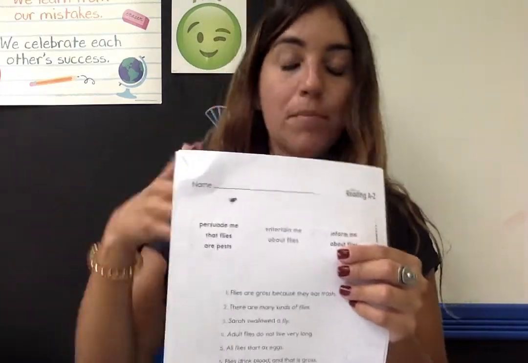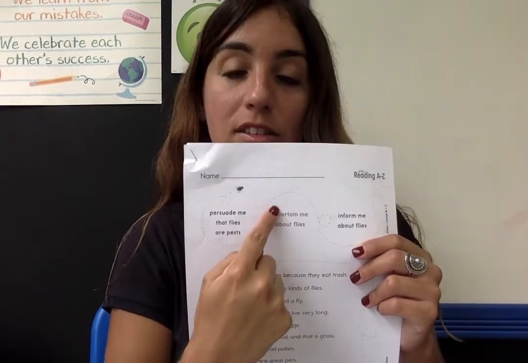So we need to think, is this book trying to persuade me of something? Is it trying to convince me of something? So in this case, if we think that it is, we would circle this right here. Let's move on. Let's think, is this book trying to entertain me about flies? So is this book trying to make me laugh? Or is this book trying to entertain me? So do I just want to have fun while I read this book? And if we think that that's the answer, we circle this answer instead.